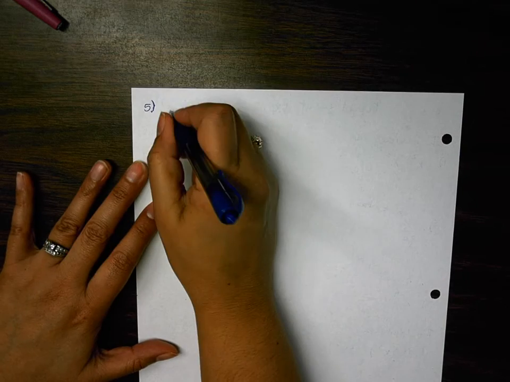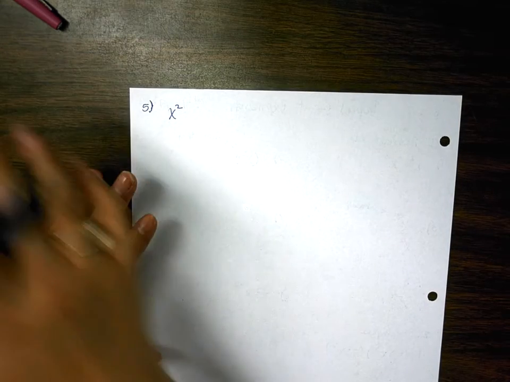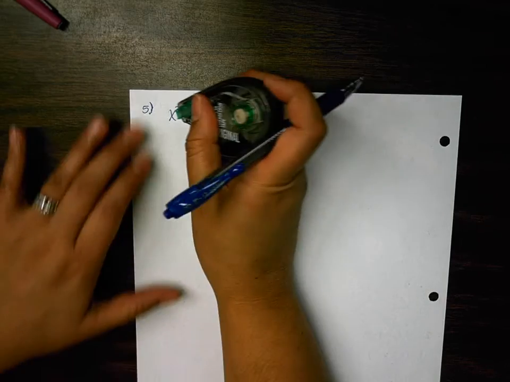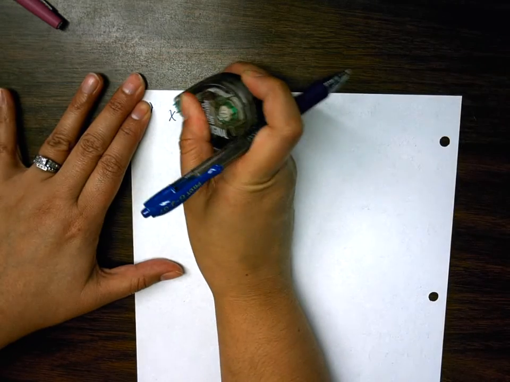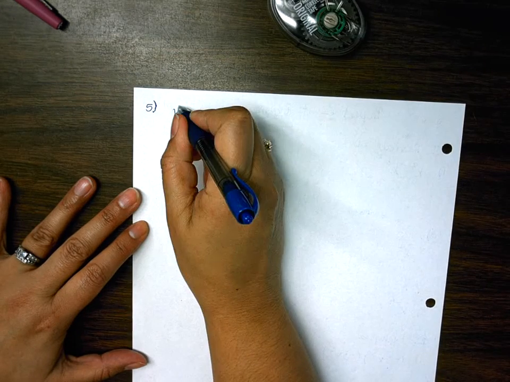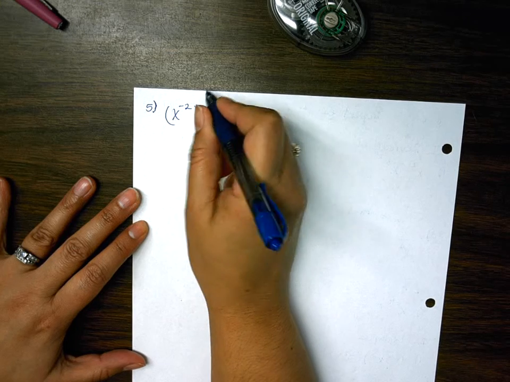Number 5. X squared, and I'm going to fix that. Please don't write it down yet. That's going to be x to the -2nd. X to the -2nd power raised to the 8th power.